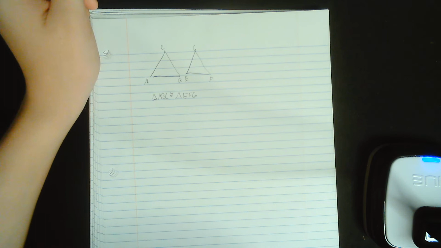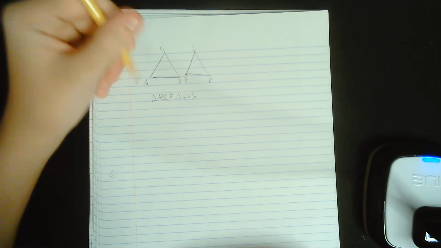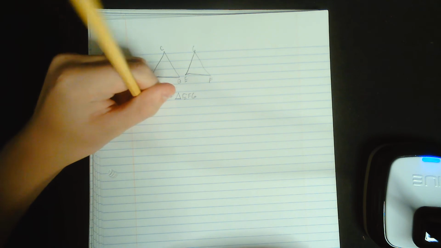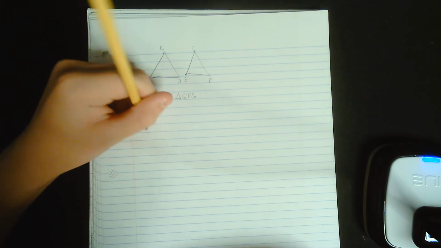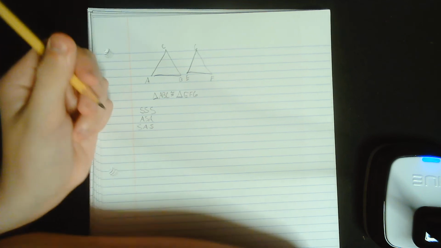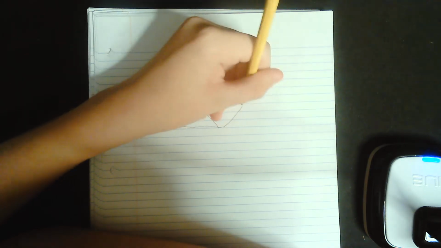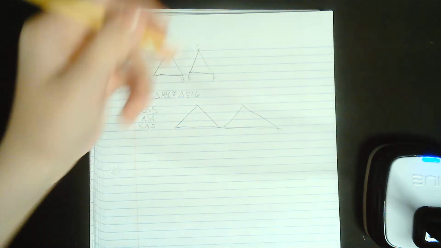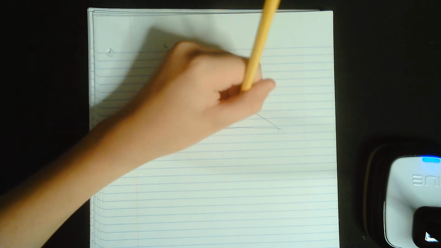Now, there are three postulates to establish congruency. Those are SSS, ASA, and SAS. Now, a brief explanation of what those are. SSS is if you have two triangles, and you know that all three sides are the same, like so.